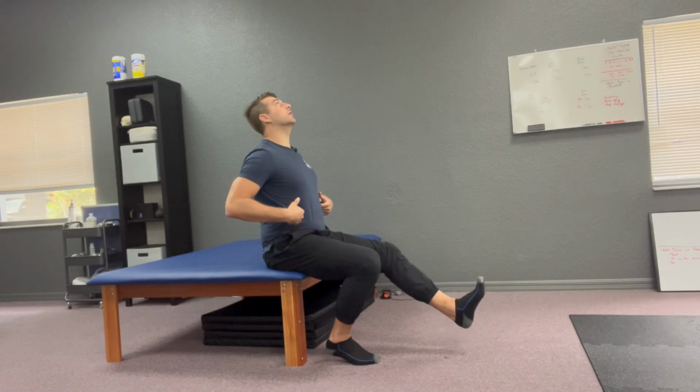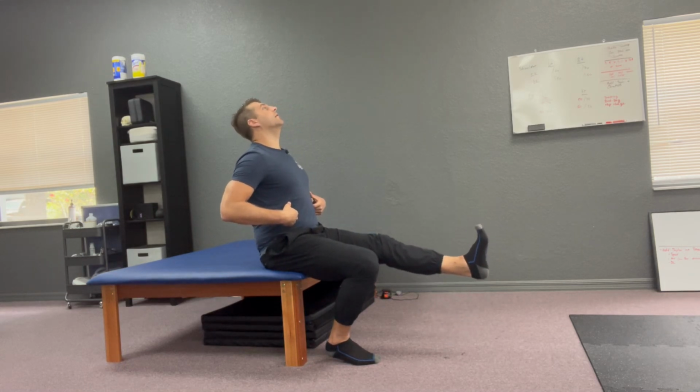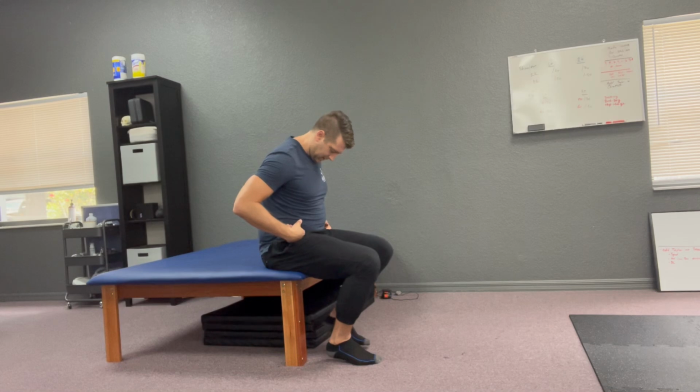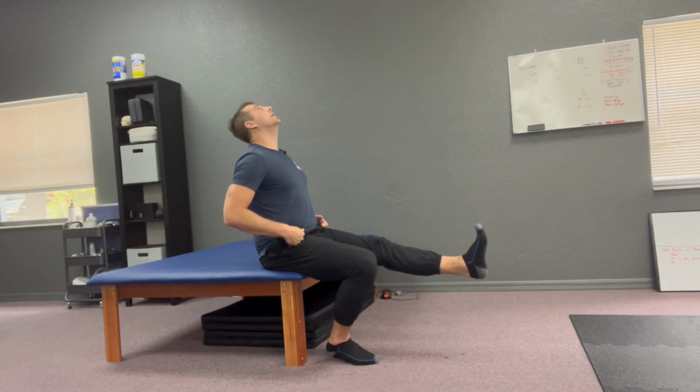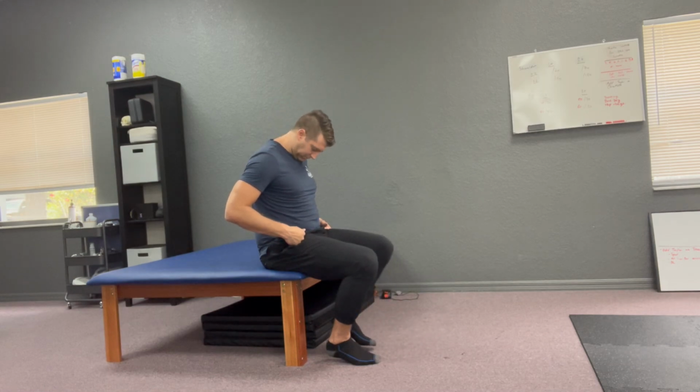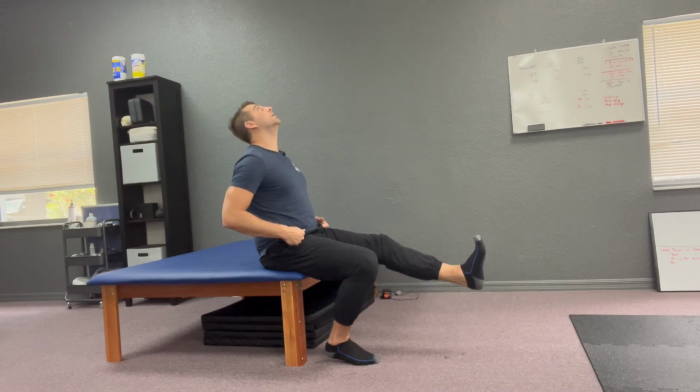The leg that is bothering them, so the leg that we're getting sensitivity or pain or tension in, we're going to kick that leg up, draw our toes to our chin. As the leg comes up, we're sitting up and looking up to the ceiling. So our head and our foot are moving together, and then down. Kicking the leg up, head comes up and down.